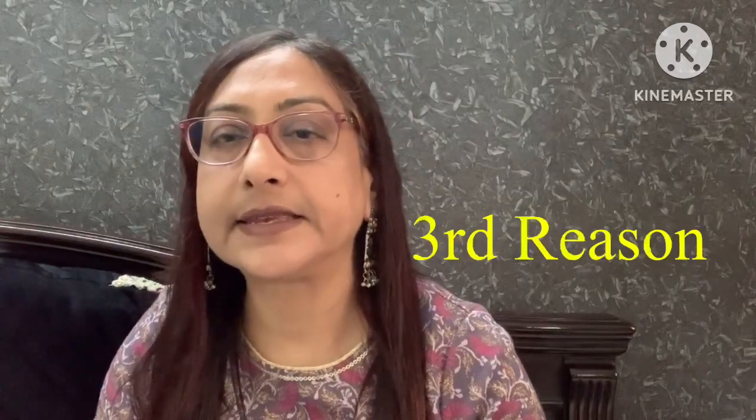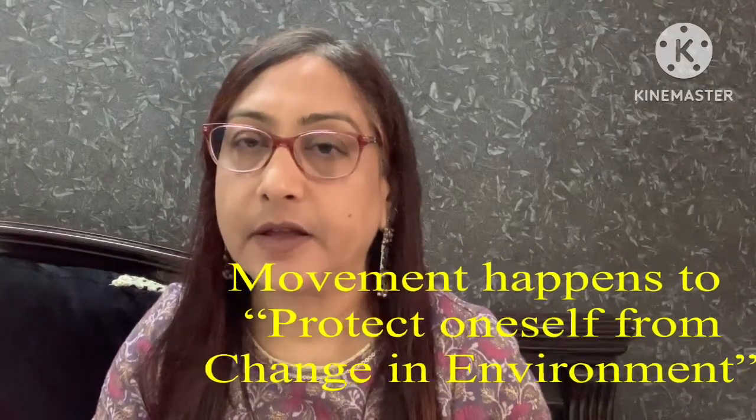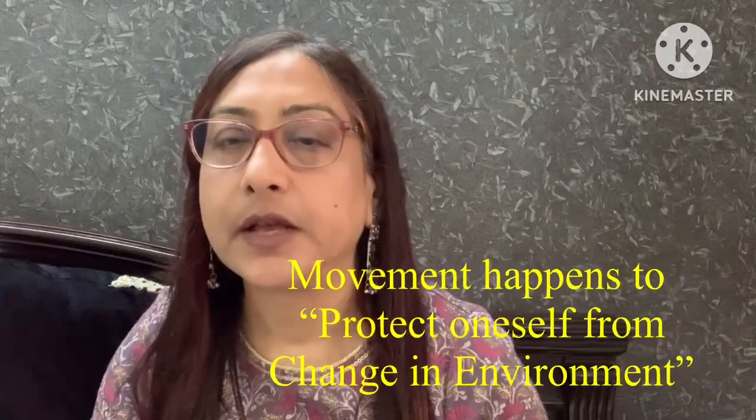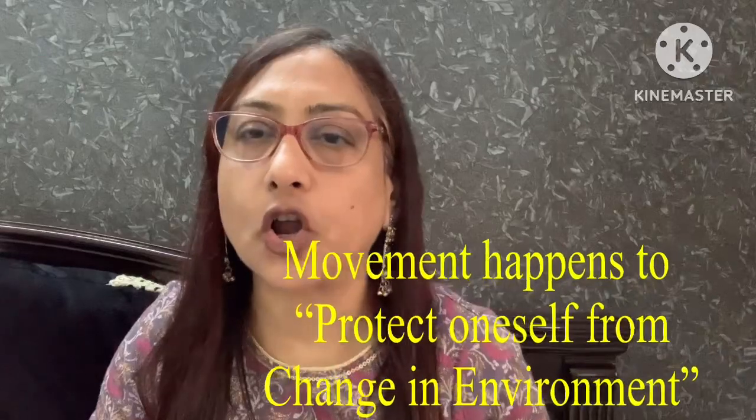And the third reason why we relate movement with life is that we say the movement happens to protect oneself from the change in the environment. Okay, we say movement happens to protect oneself from the change in the environment. For example, if you touch a hot object, you immediately pull back your hand. Now, here the change is the heat and the response was to protect oneself, and that protection was to pull back your hand.